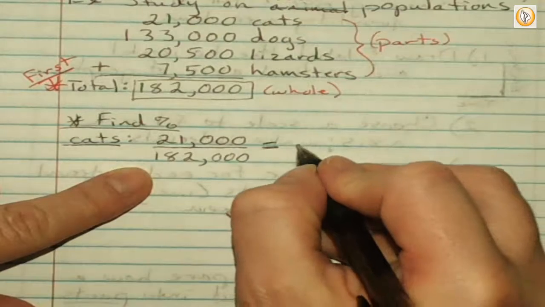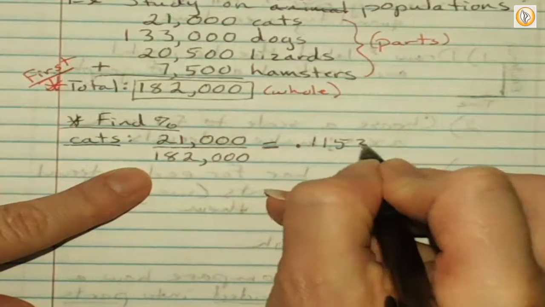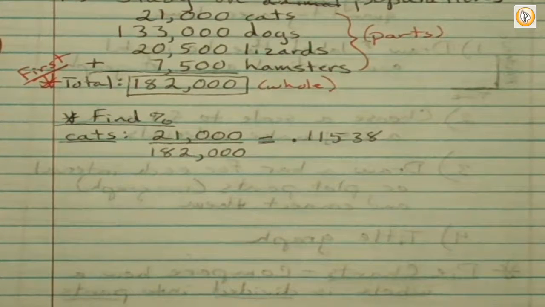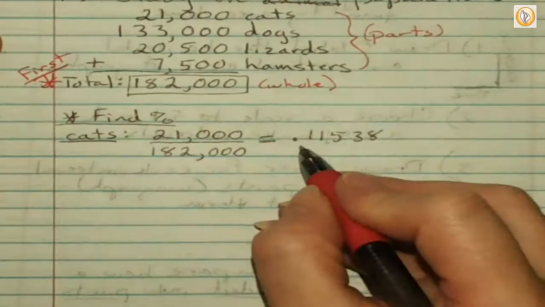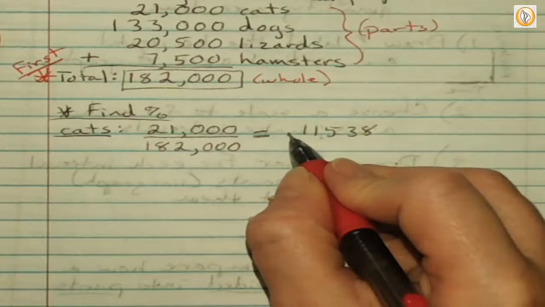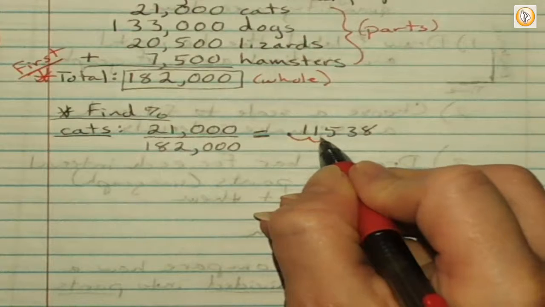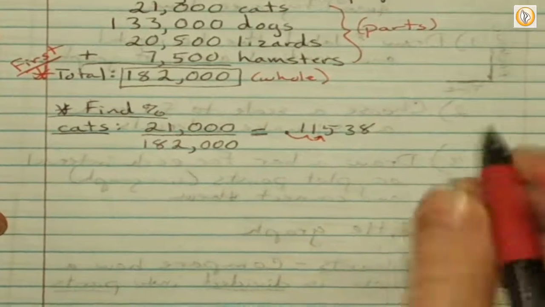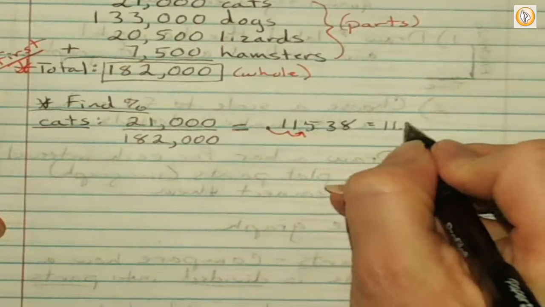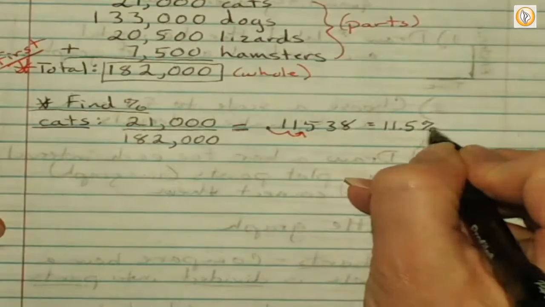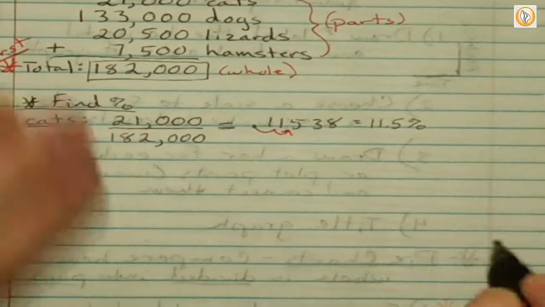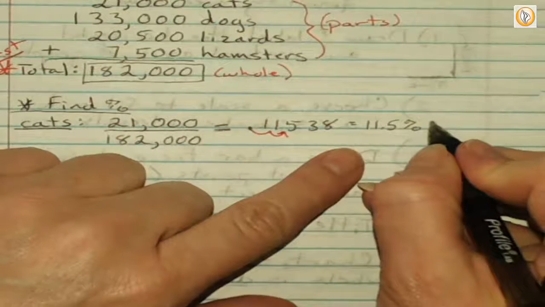And we get 0.11538. But what do we have to do next? Turn it to a percent. So how do I do that? Gabby? That's right. We're going to move the decimal 2 places to the right. And I get 11.5%. But what I'm going to do is round it to a whole number. So Taylor, what would this be? 12%. That's right.